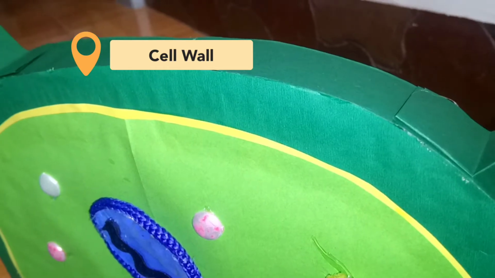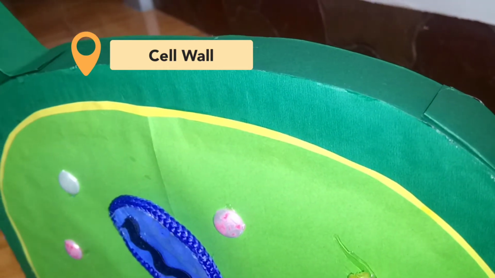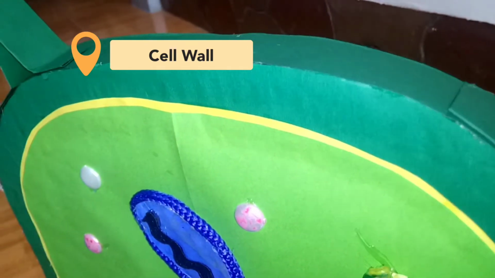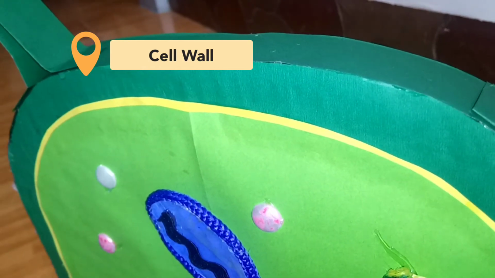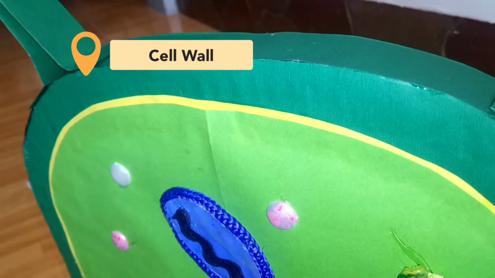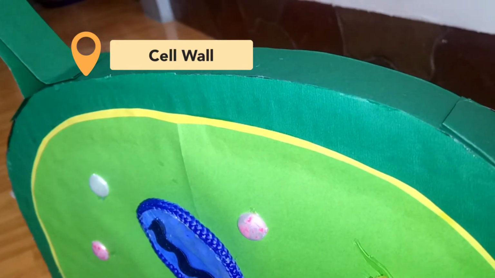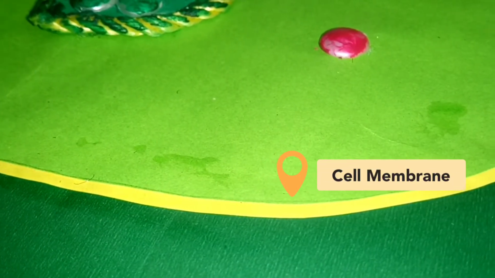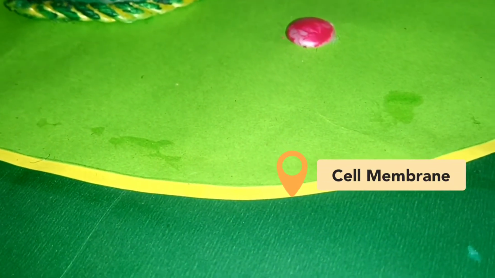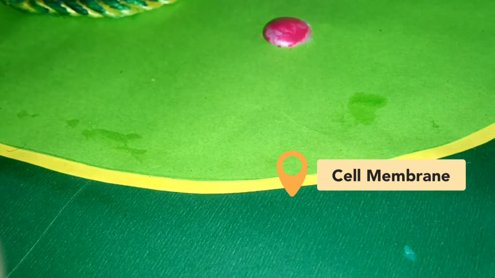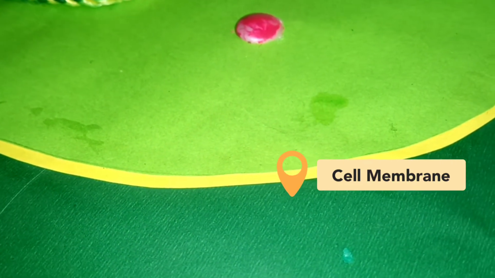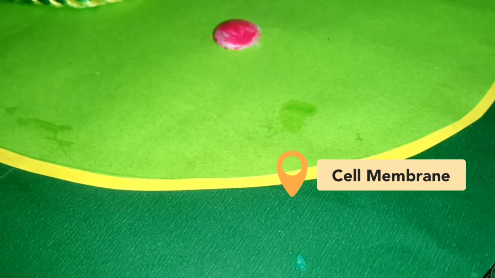It is a rigid layer that surrounds the plant cells. It is located outside the cell membrane, whose main function is to provide rigidity, strength, and protection against mechanical stress and infection. Cell membrane supports and protects the cell. Cell membrane plays a vital role in regulating the entry and exit of substances to the cell.